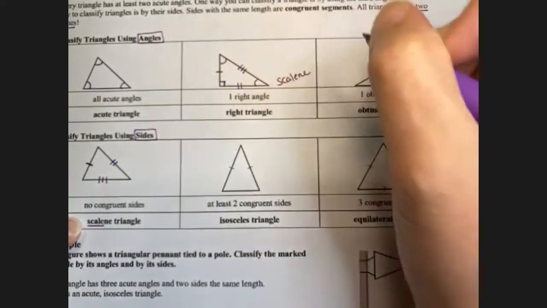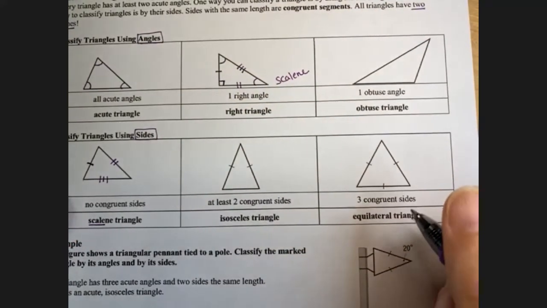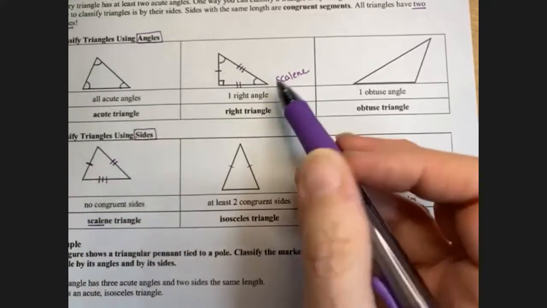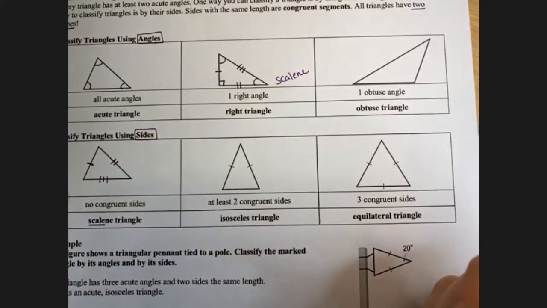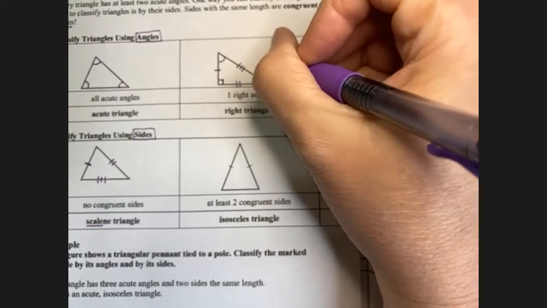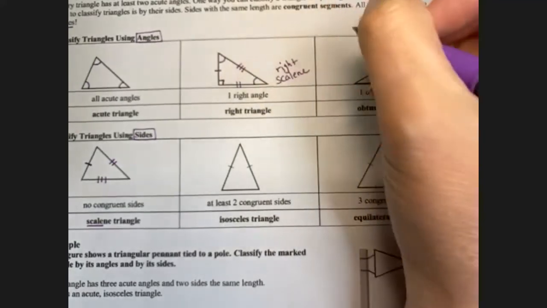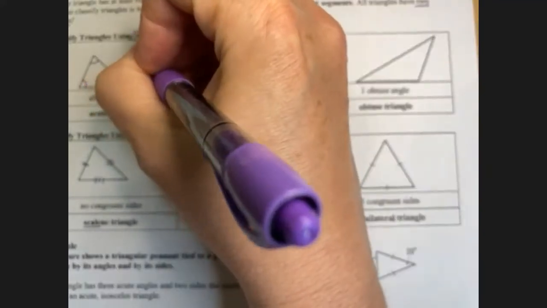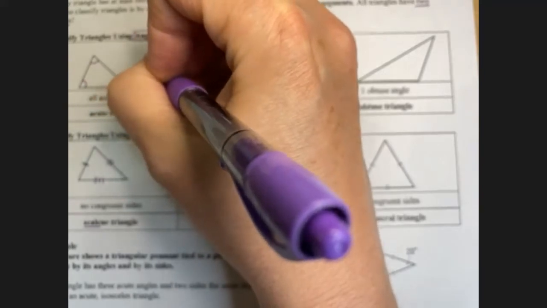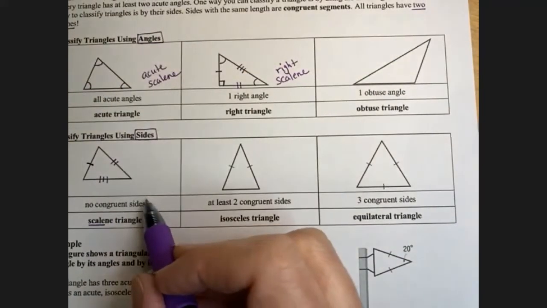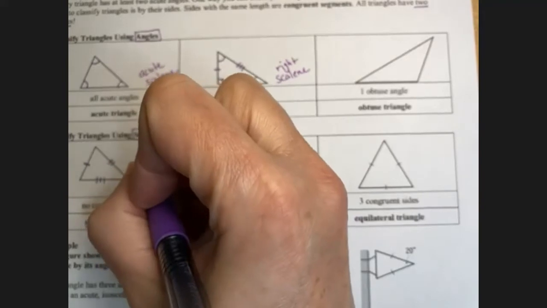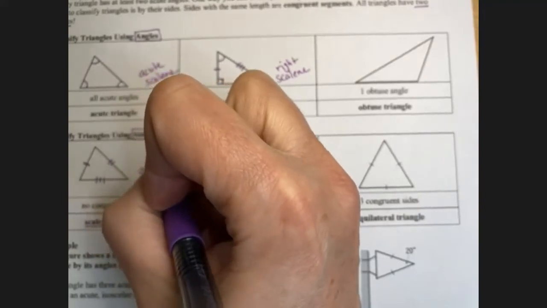It is right scaling. So you know that the angles do determine it, but the side lengths give it the last name. So this is right scaling. And I'll put it right there, right scaling. This one is acute scaling. And this one also is acute scaling since we already talked about it.